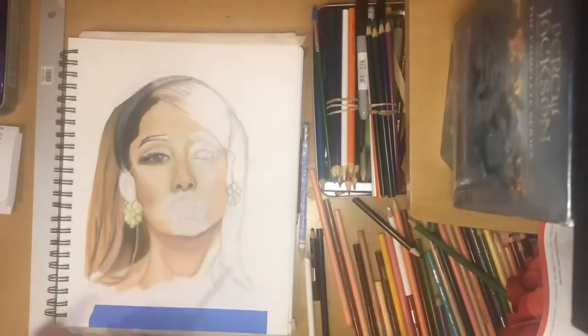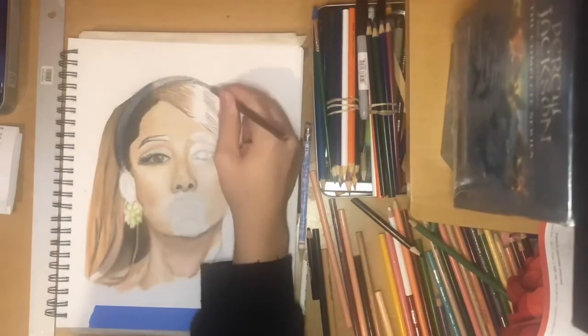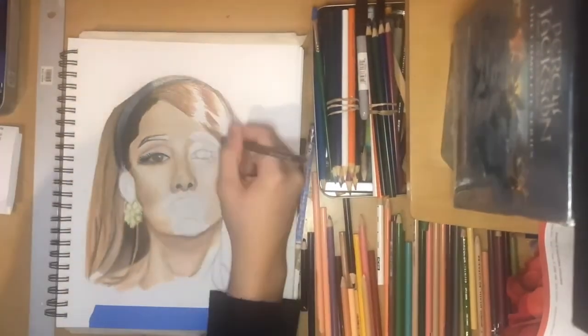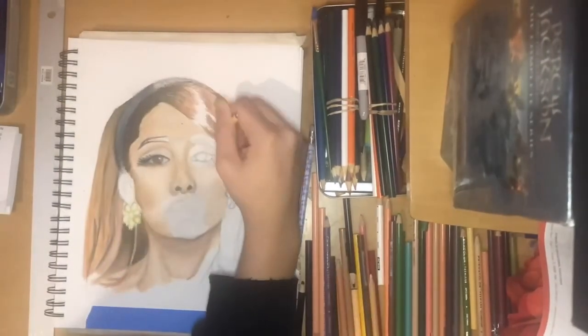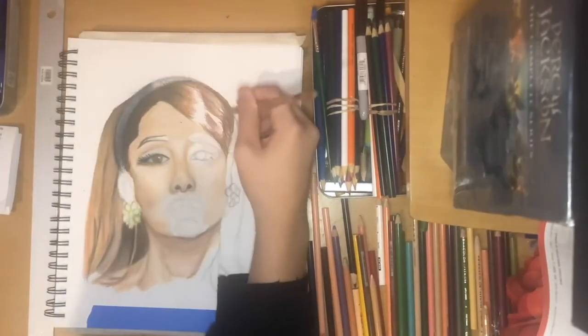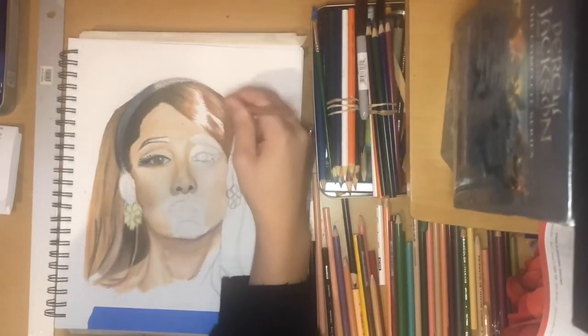And from there, I usually like to start with a base of Copic markers, which is a brand of alcohol markers, as the base, which helps make the color pencil that you layer on top more smooth and glossy. But I didn't do it for this drawing, but it's just something I usually do with other ones.